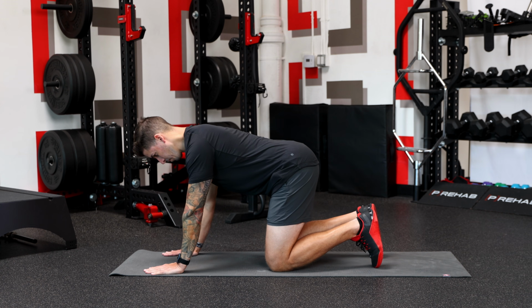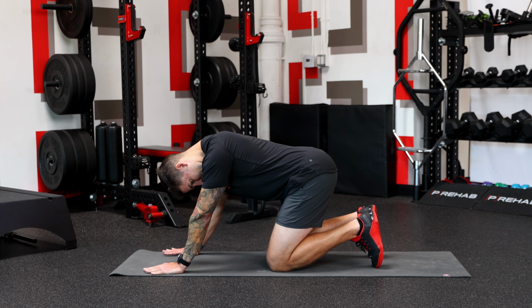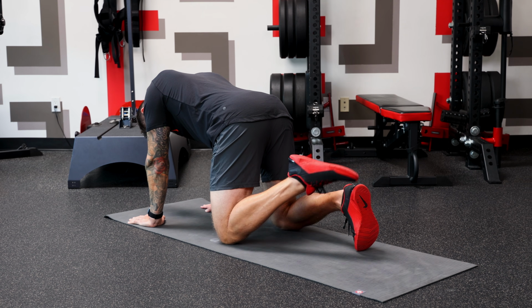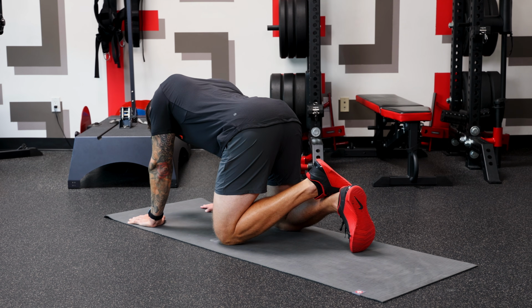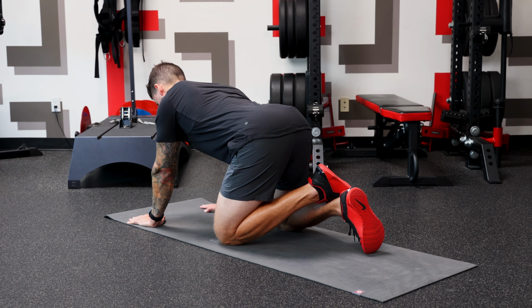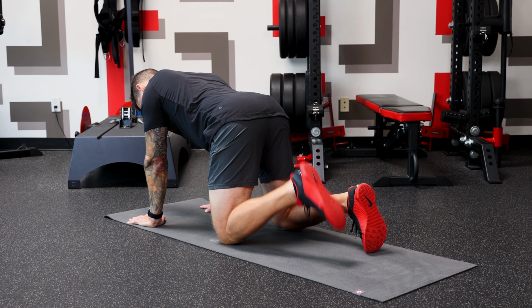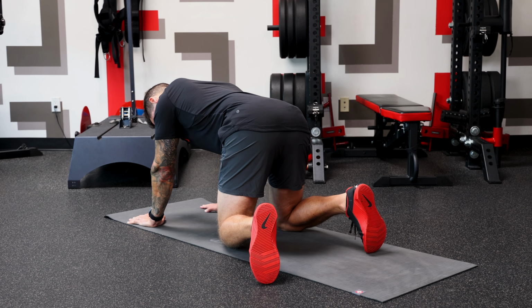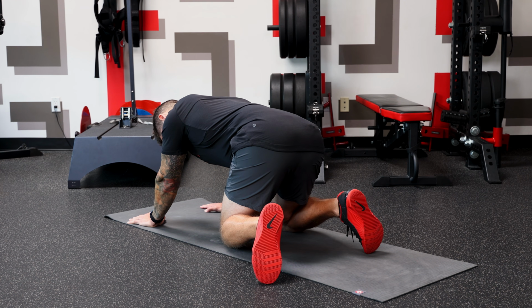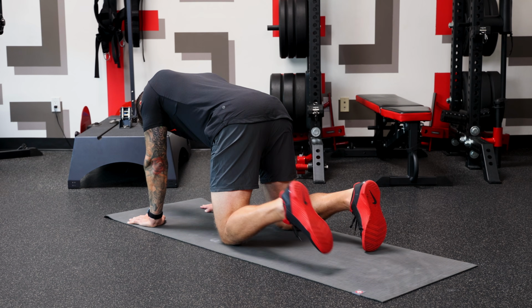What's really great about this stretch is the ability to target both external and internal rotation during the rock back motion. Before sitting back, pivot the shin and foot inward to capture external rotation mobility, and you should feel a stretch on the back of the hip. Otherwise, you can pivot the shin outward for internal rotation mobility, feeling a stretch in the front of the hip and the side of the hip.